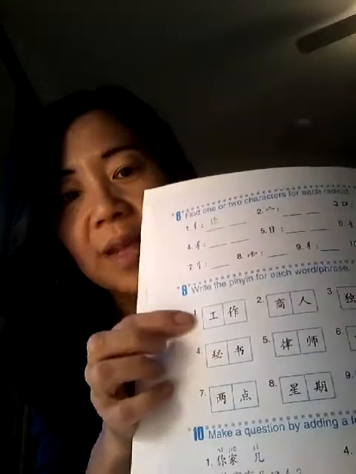Here are the characters with no pinyin, and you're supposed to put pinyin on top of them. And so here I'm going to give you the English meaning of that phrase, and you try to figure out what it is in Mandarin. 第一, work. This phrase means work in Mandarin. 第二, businessman. 第三, the only daughter.